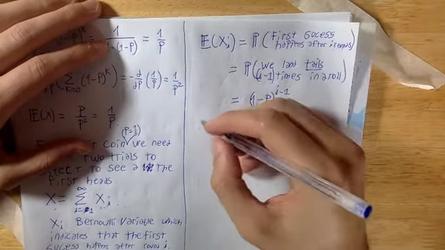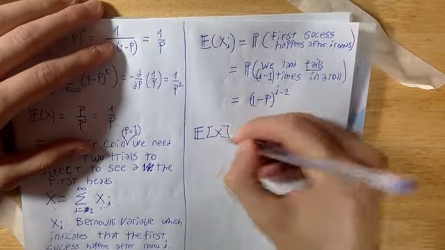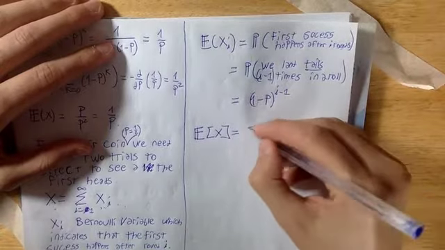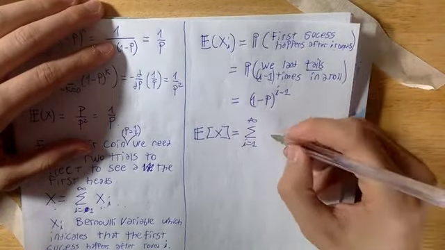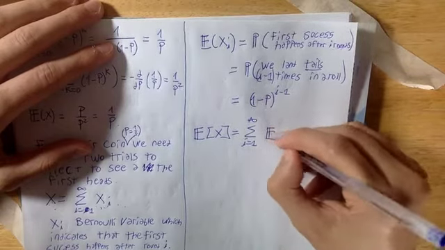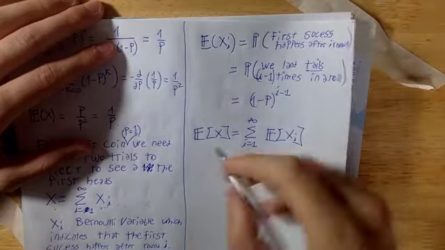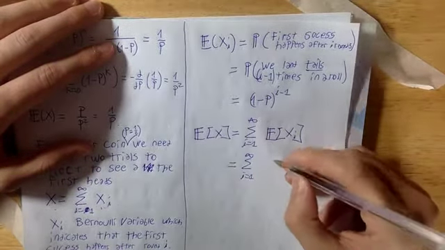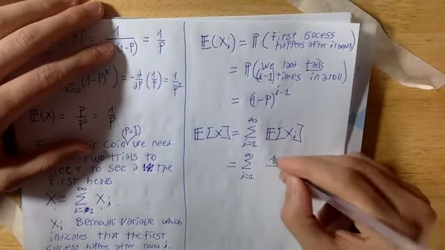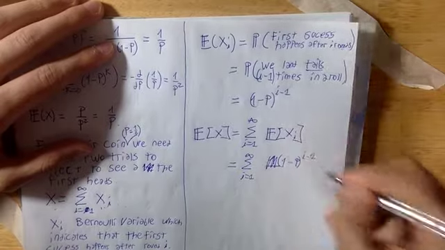So now the expectation of x is going to be equal to the sum from i equals 1 up to infinity of the expectation of x_i, which is just equal to the sum from i equals 1 up to infinity of (1 minus p) to the i minus 1.